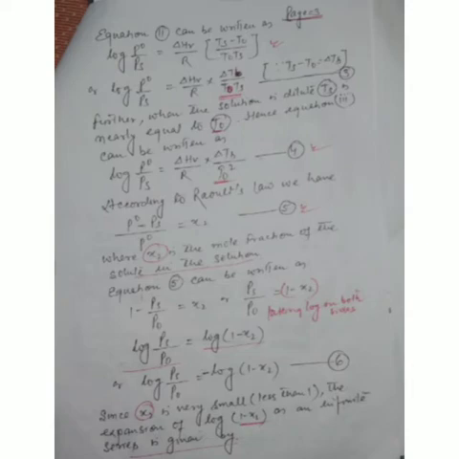According to Raoult's law, we have P0 minus Ps divided by P0 is equal to X2, equation number 5, where X2 is the mole fraction of the solute in the solution. Equation 5 can be written as 1 minus Ps divided by P0 is equal to X2, or Ps upon P0 is equal to 1 minus X2. Taking log on both the sides, log Ps divided by P0 is equal to log of 1 minus X2, or log P0 upon Ps is equal to minus log of bracket 1 minus X2, equation number 6.